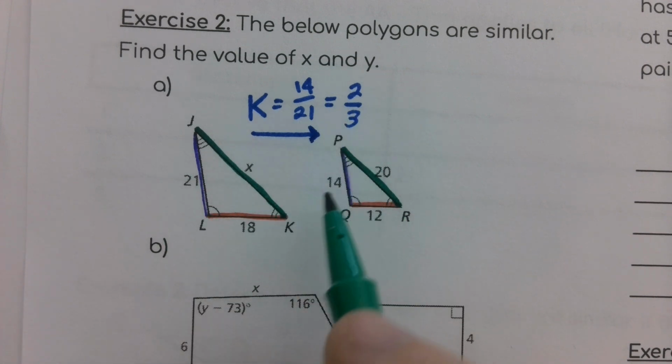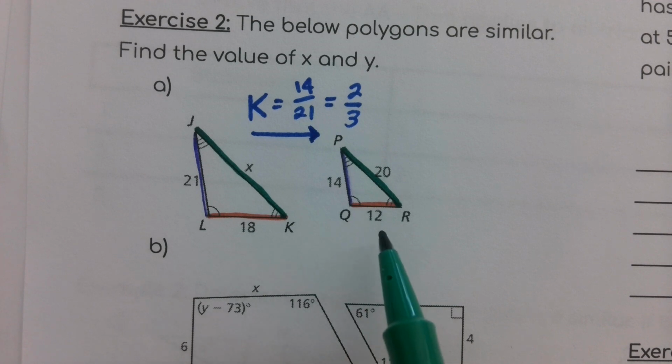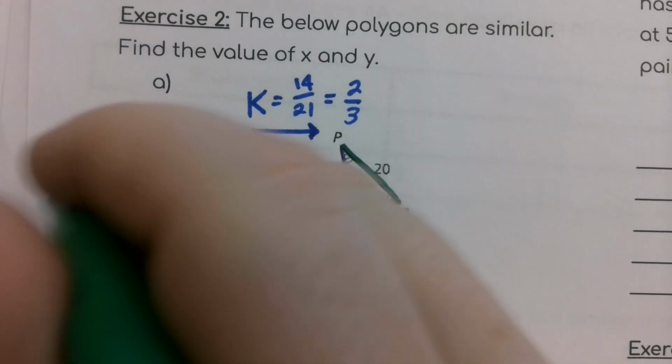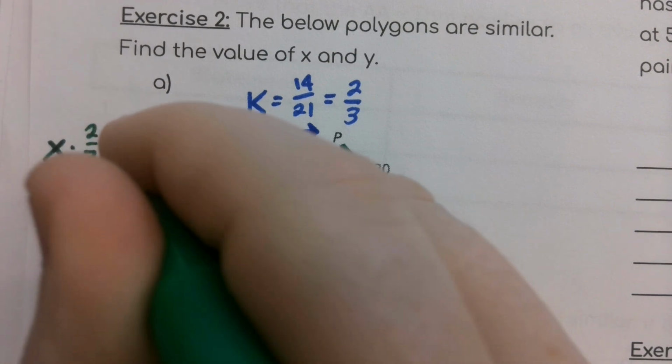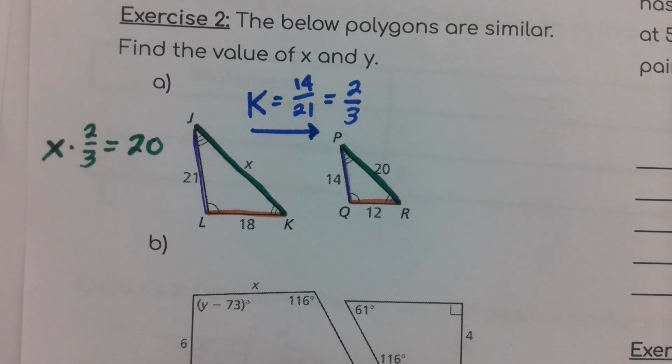21 times 2/3 is 14. 18 times 2/3 is 12. That also means that x times 2/3 is supposed to equal 20. So we can set up an equation. We could divide both sides by 2/3, but I'm going to be honest, dividing by a fraction is almost never my thing. I hate doing it where I can avoid it.